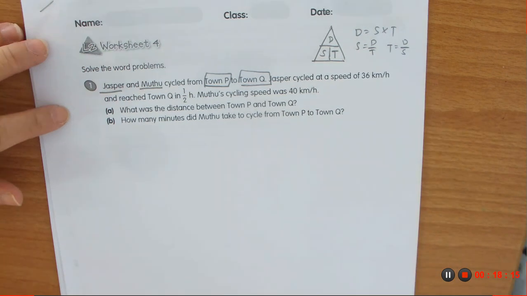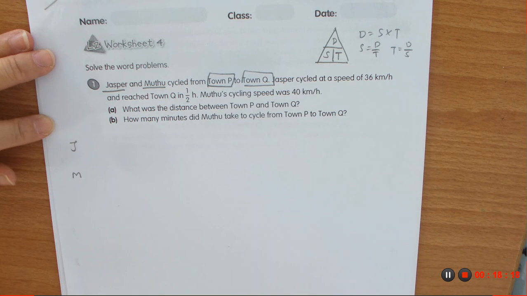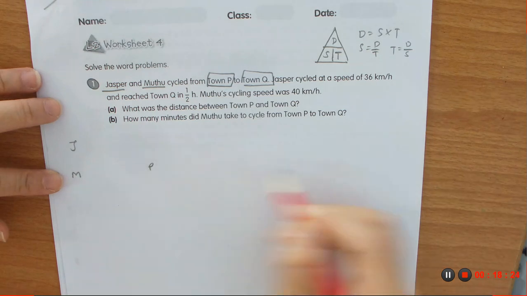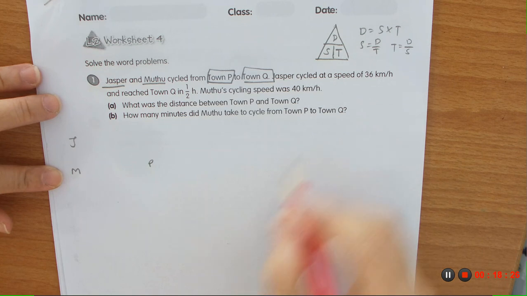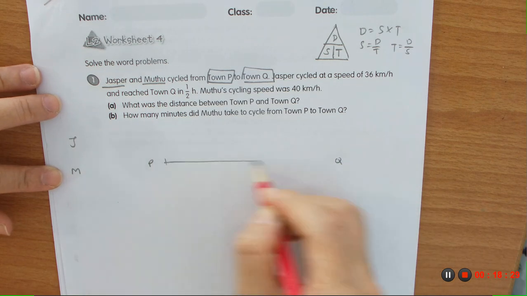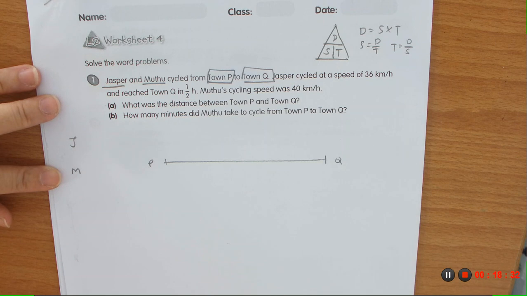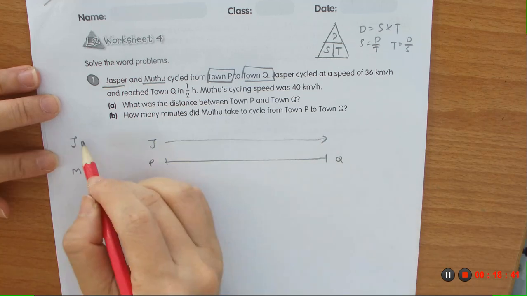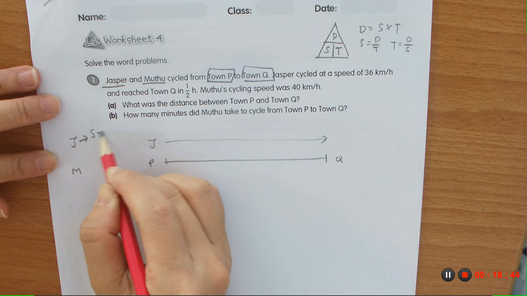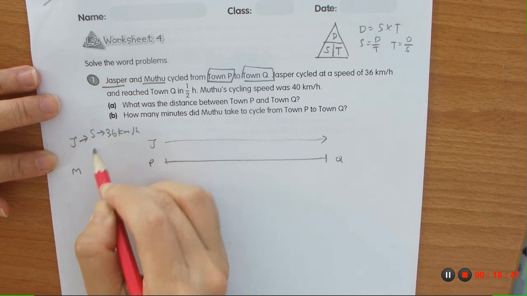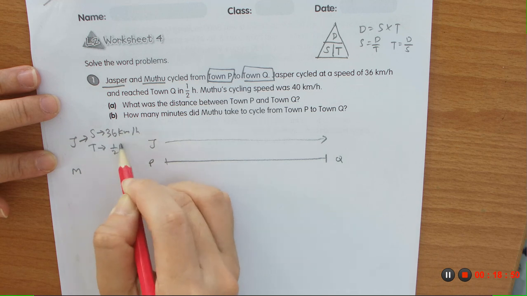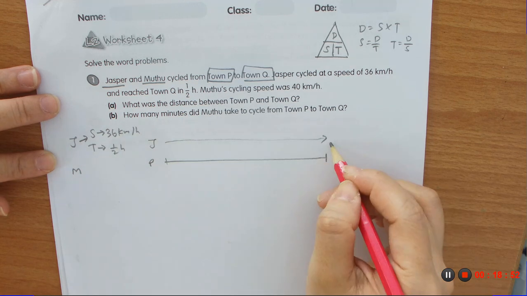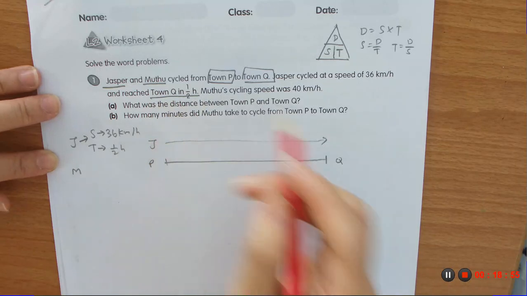Okay, then I have Jasper and Muthu. Then I have town P and town Q. I have the whole space here, so I want to use the whole space. I have town P to town Q. And I know that here shows Jasper. Jasper is going the whole journey, and Jasper's speed is 36 km per hour, and the duration is half an hour. So he finishes the whole journey, he reaches the town in half an hour.